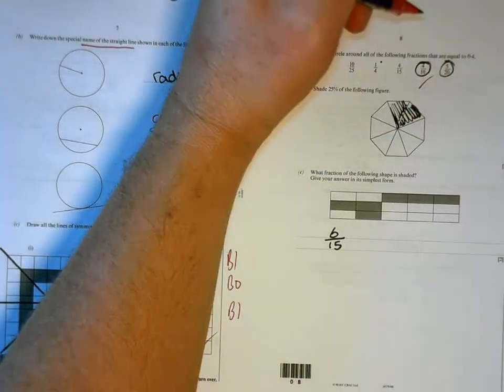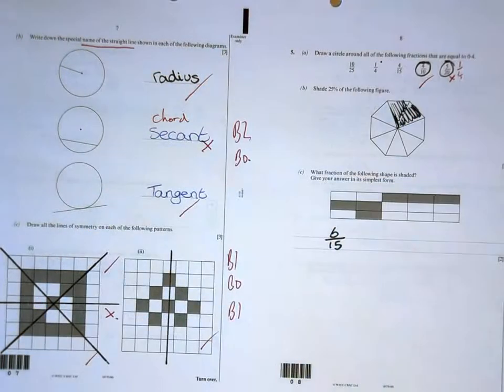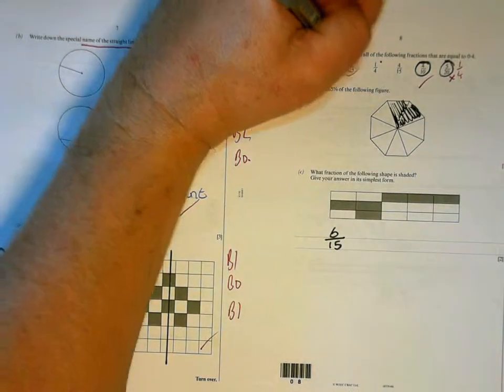With this, 4 out of 10 is correct, but 5 out of 20 isn't, because that's the same as a quarter, which is 0.25. The one they're looking for is that one.